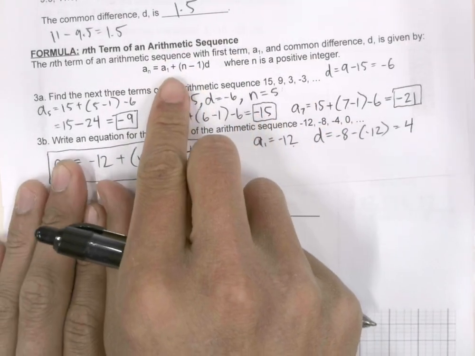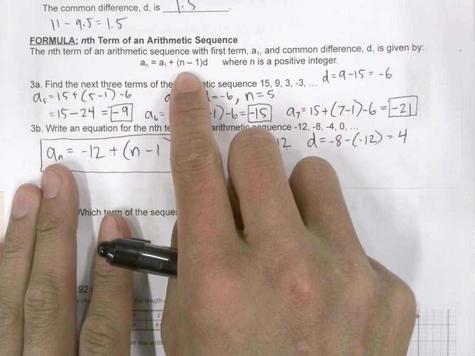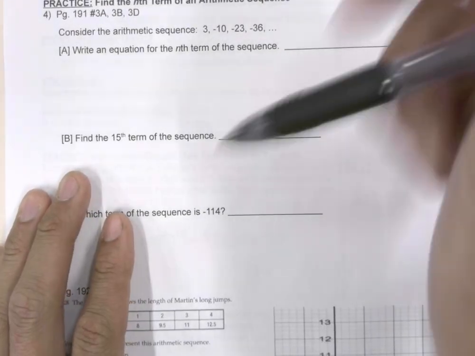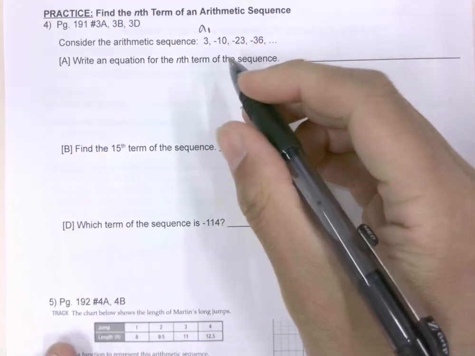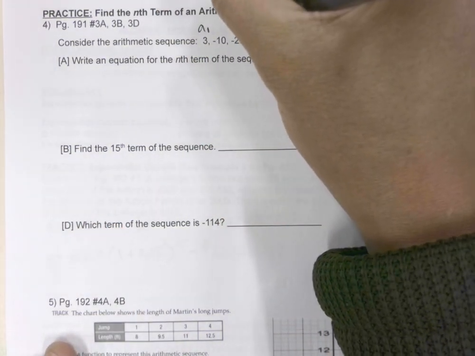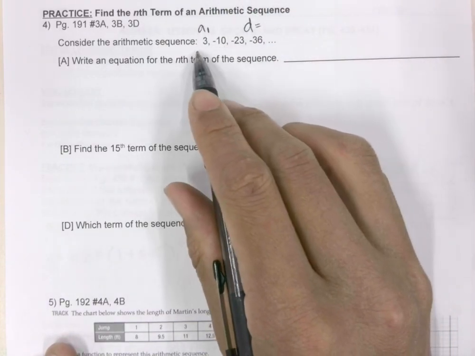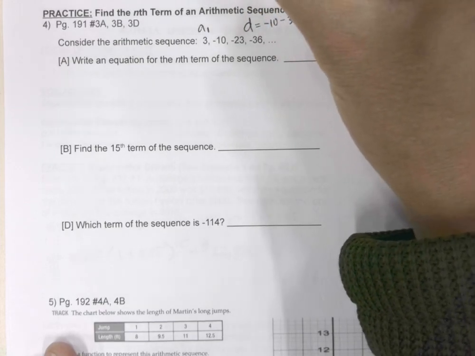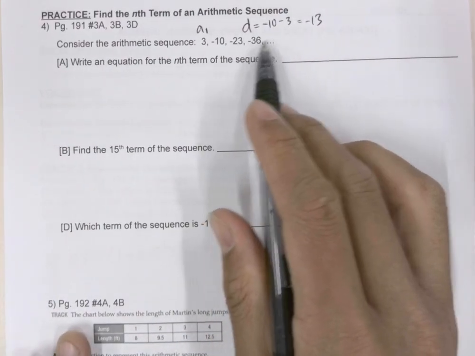Well, we use this formula, where a sub 1 is the first term in the sequence, n is the term that you want to find, and d is the common difference. Over here we can see in the sequence that here's our a sub 1, the first number in the sequence, and to calculate our d, it's equal to the second number minus the first number in the sequence. So it's -10 minus 3, so that equals -13.